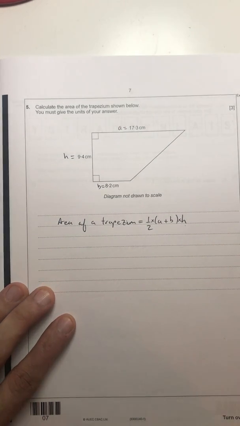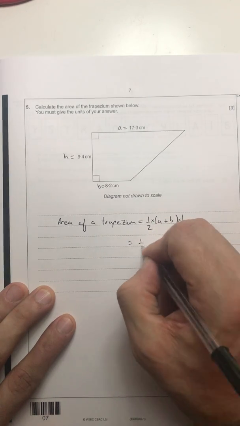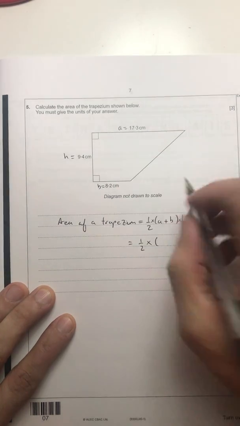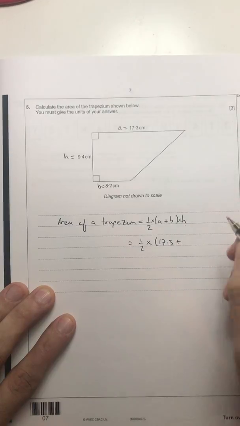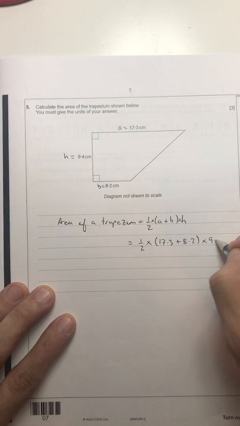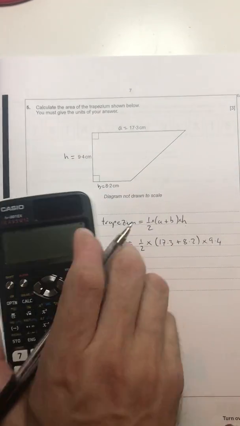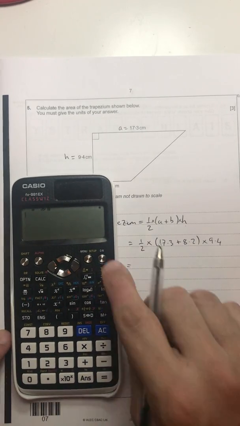All I need to do now is substitute those into the formula. So I've got a half times A, 17.3, plus B, which is 8.2, times the height, which is 9.4. And if I put that into my calculator exactly as it is there, I'm going to get the correct answer.